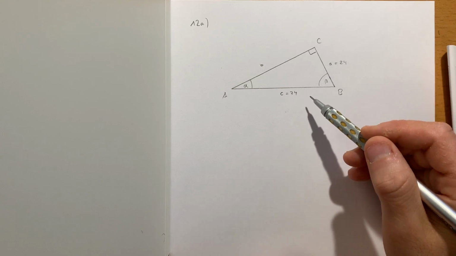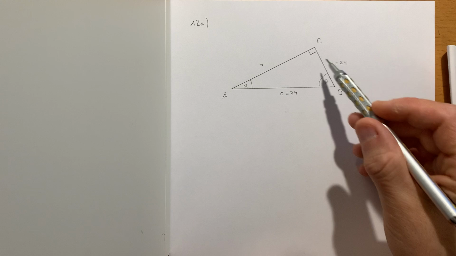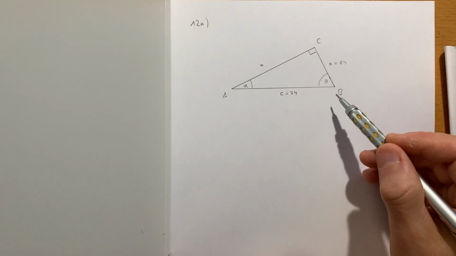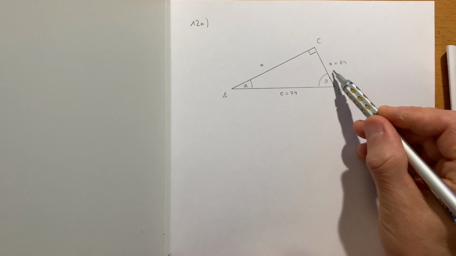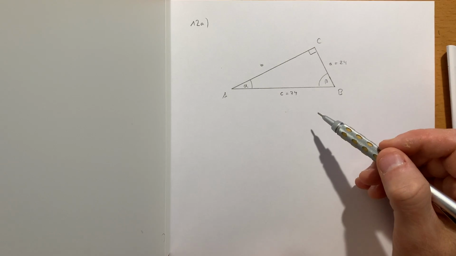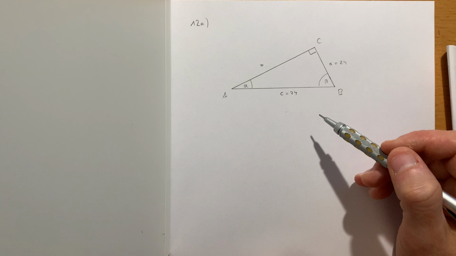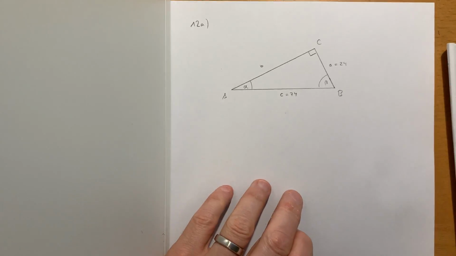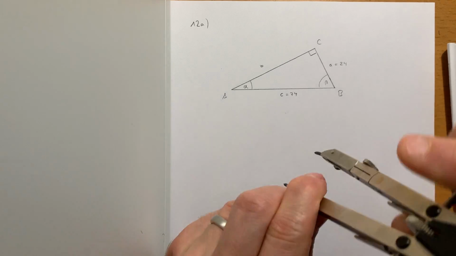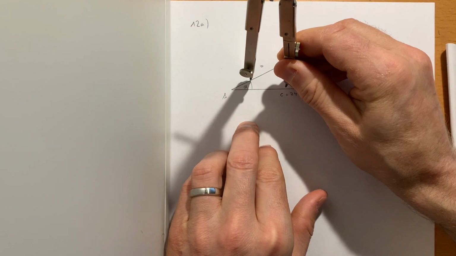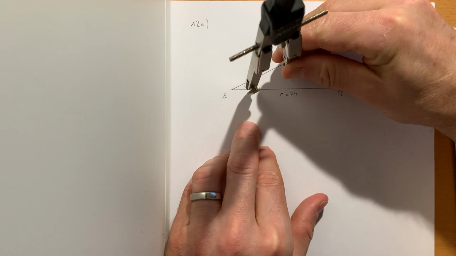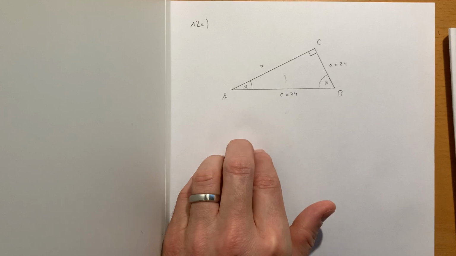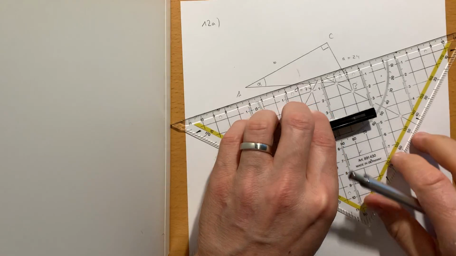Well, in the right-angled triangle ABC with the hypotenuse C, we're given C and A. And we want to work out the angle bisector W alpha and W beta. Well, the angle bisector W alpha, you could draw it like this with a pair of compasses. Then you draw that angle bisector.